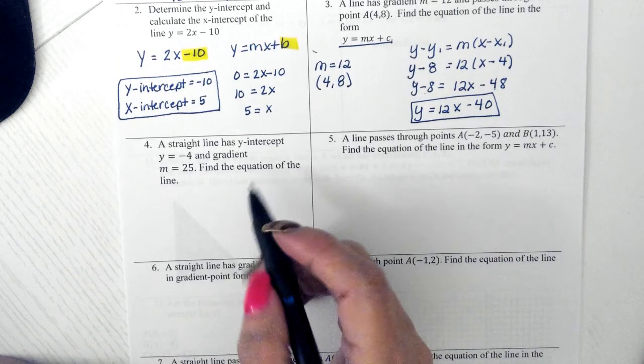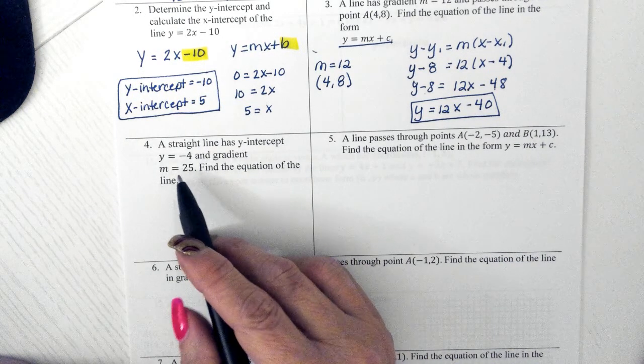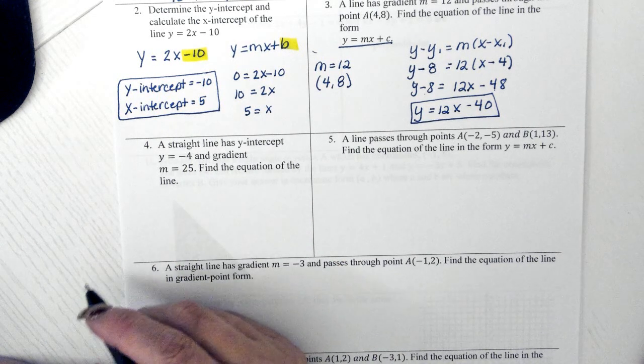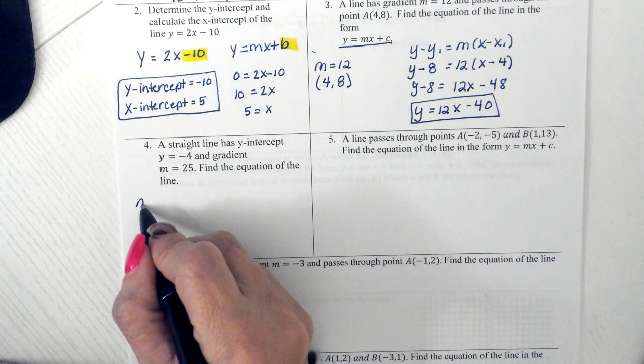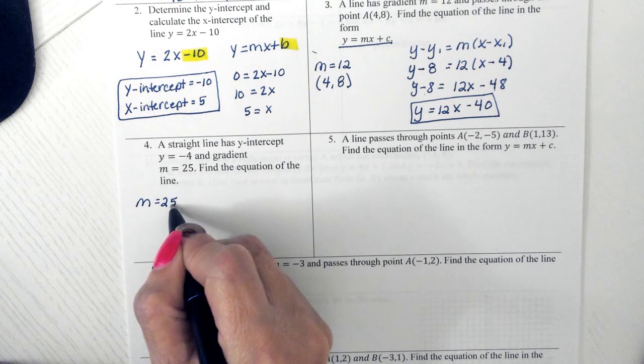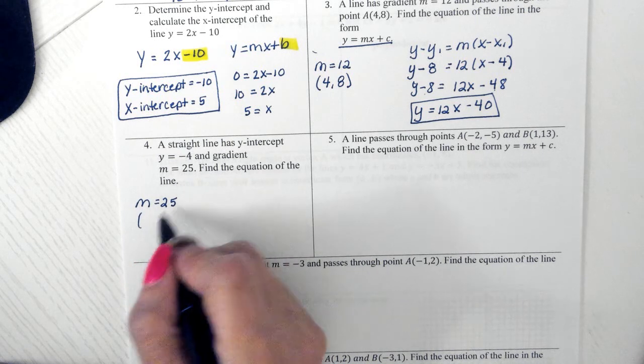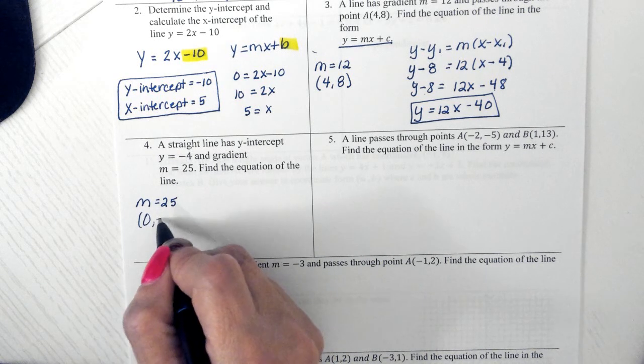Okay, a straight line has a y-intercept of y equals negative 4 and a slope of 25. Find the equation of the line. Well, it has a slope of 25 and a y-intercept at negative 4, right? So that means (0, negative 4).